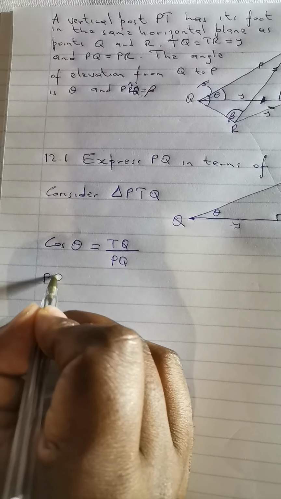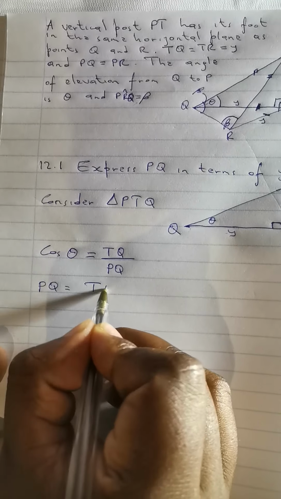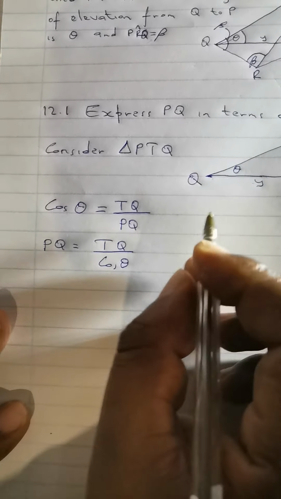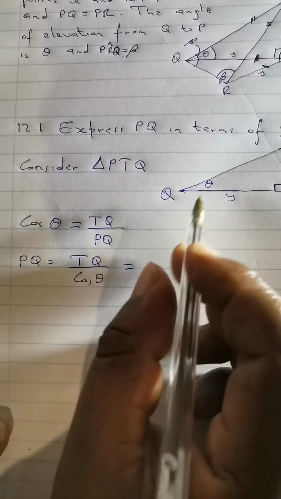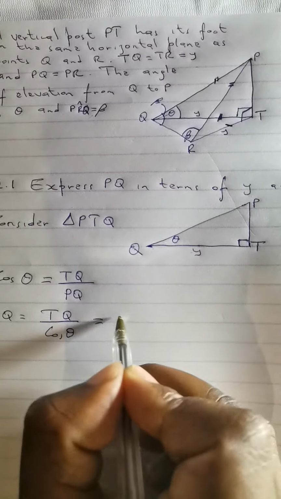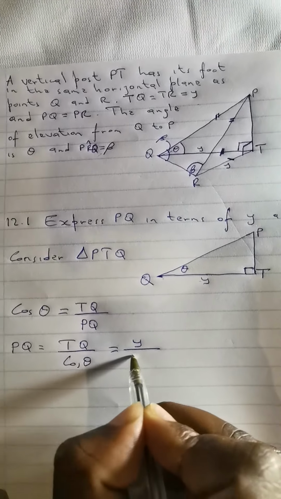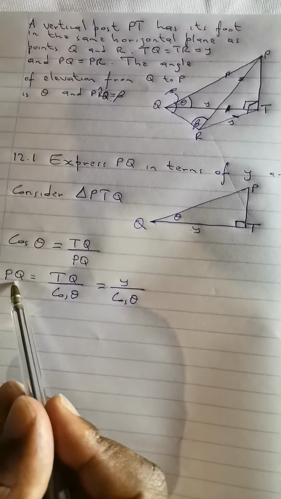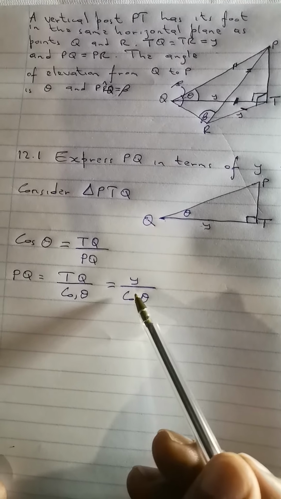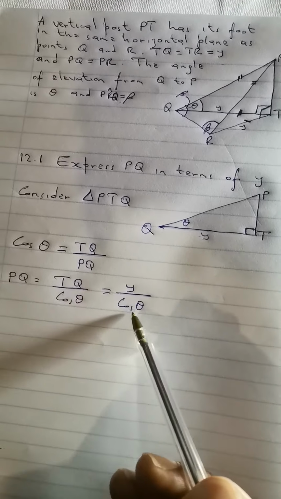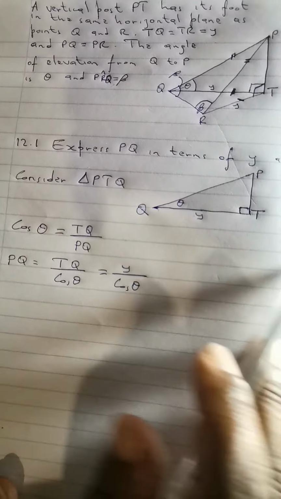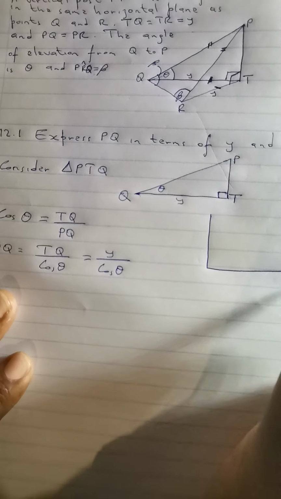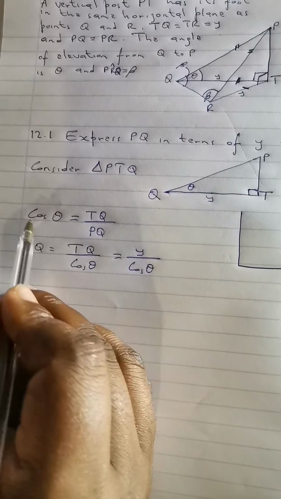So PQ is equal to TQ over cosine theta, and we know that TQ is equal to y units. So PQ equals y over cosine theta. This is PQ with respect to y and theta. So you know that in your solution you must have y and you must have theta. Perhaps we can also show how we cross multiplied there.